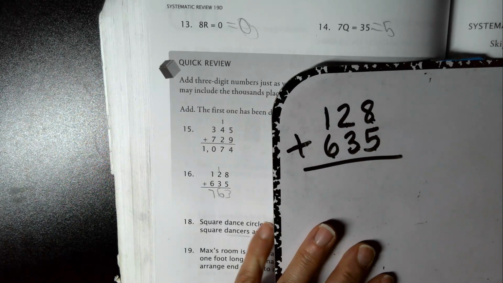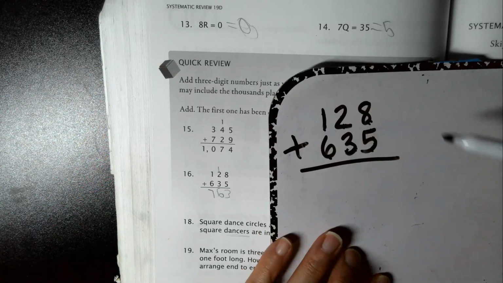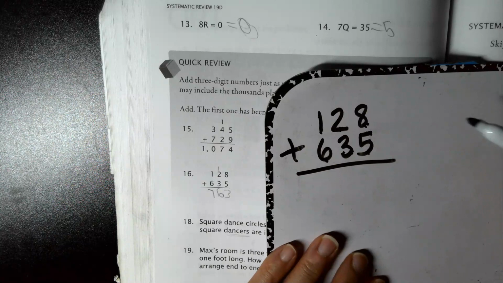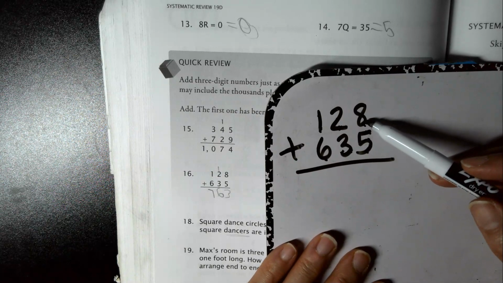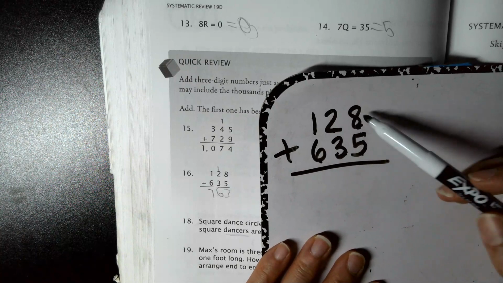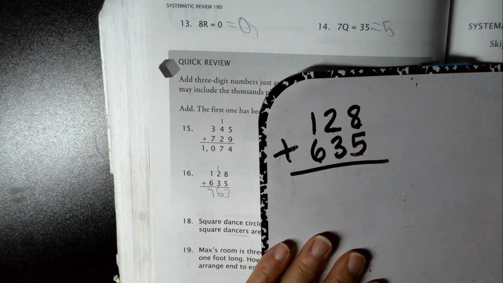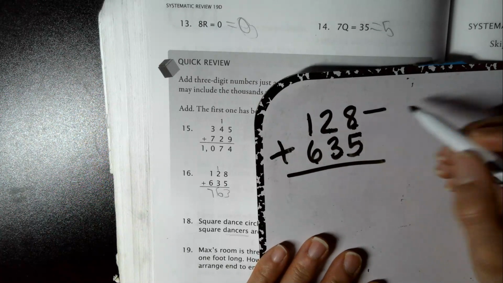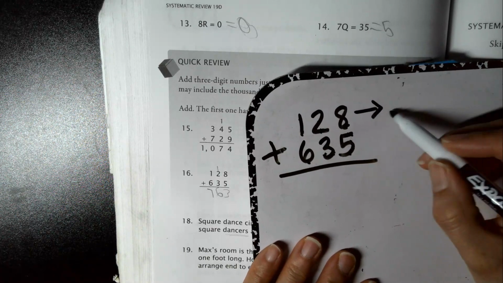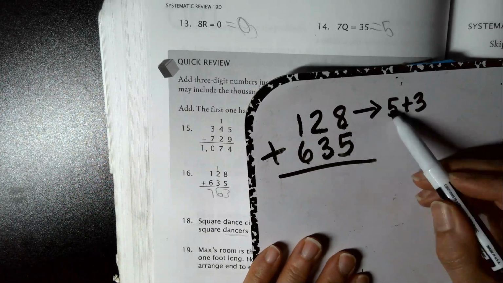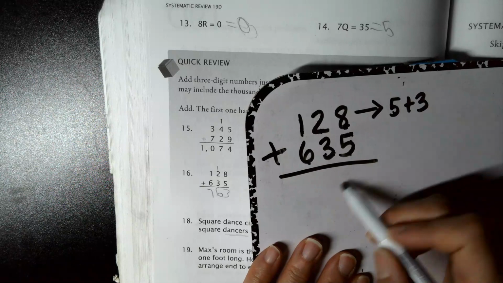And then just being able to add one-digit numbers is important too, so that you don't stay here a long time, or so that you don't keep making mistakes. So 8 plus 5, this is easy to do in your head. If you just do a little bit of mental math and you know that 5 plus 3 equals 8, then you know that 5 plus 5 is 10, plus the 3 is 13.